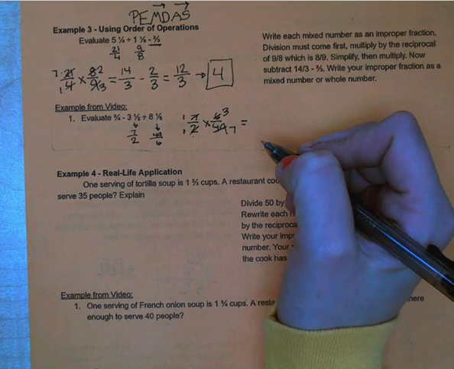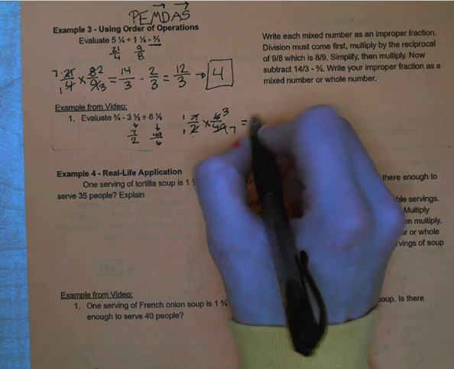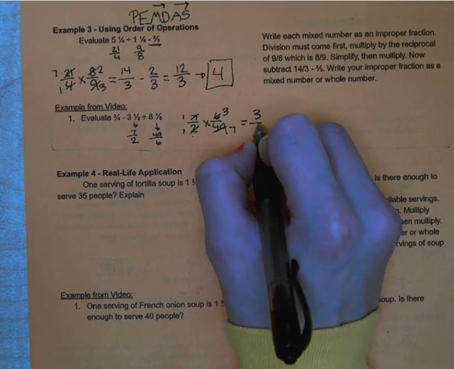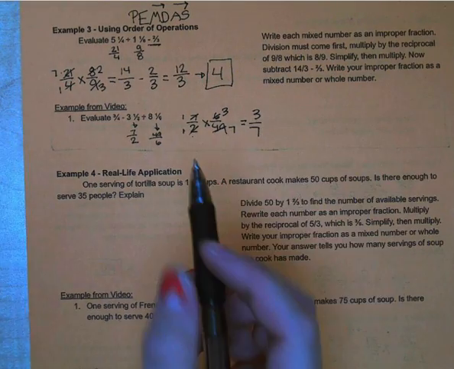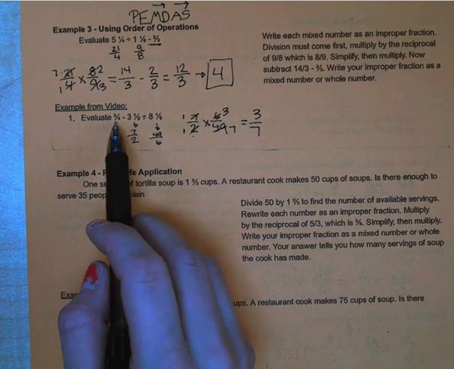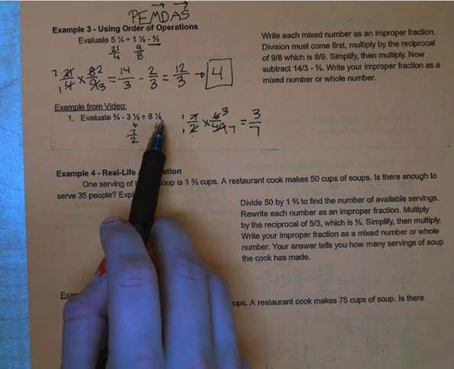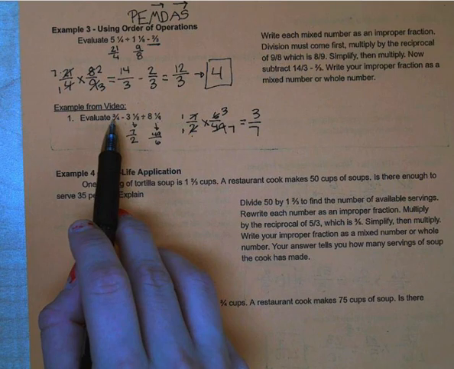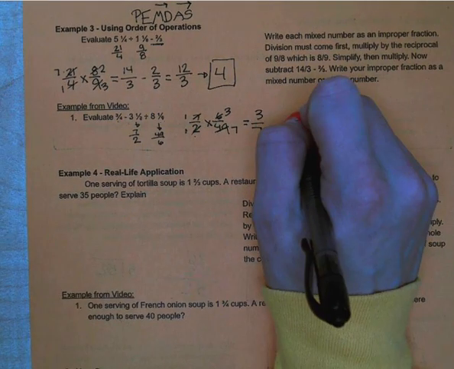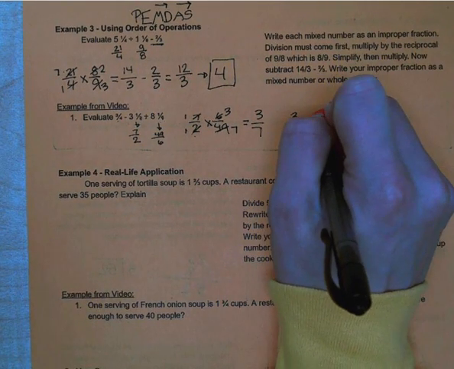Now we can multiply straight across. 1 times 3 is 3. 1 times 7 is 7. So we have 3 sevenths. But remember, we originally started with 3/4 minus the rest of this problem that we just solved. So now we have to start with 3/4 and subtract our 3 sevenths out.